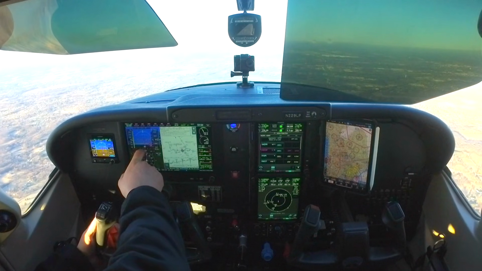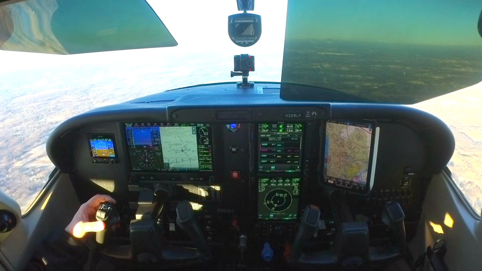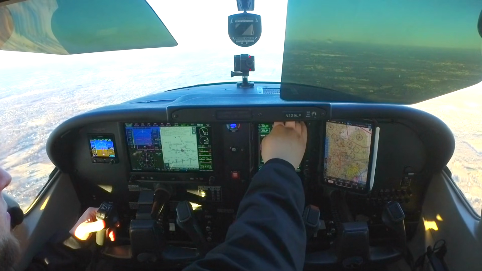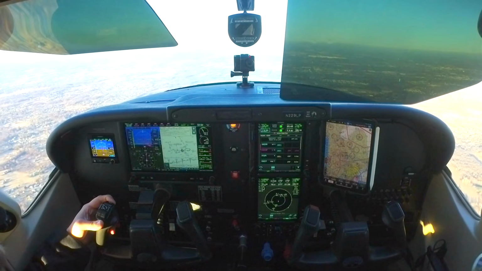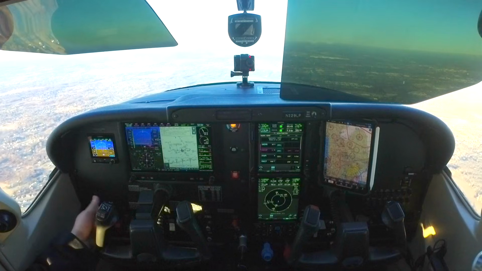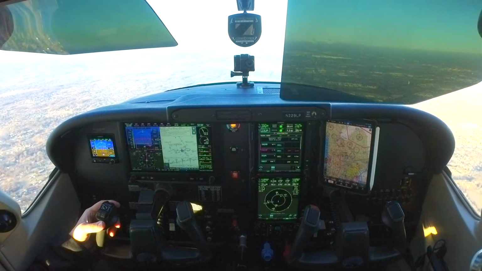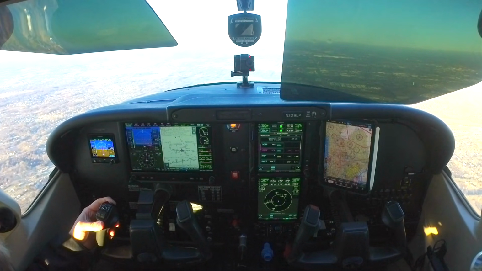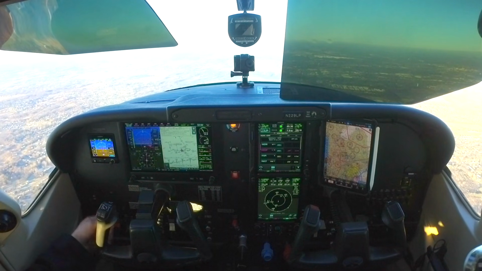Okay. 229 Lima Papa, contact Flint Tower 126.3. Going to tower, Skyline 9 Lima Papa. Flint Tower, Skyline 229 Lima Papa, RNAV 27. Skyline 229 Lima Papa, Flint Tower, wind 170 at 6, runway 27, clear for the option. After the option, turn right on course to Mount Lapeer. Clear for the option, runway 27, and we will turn right on course after the option, Skyline 9 Lima Papa.